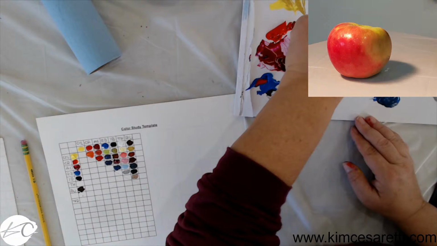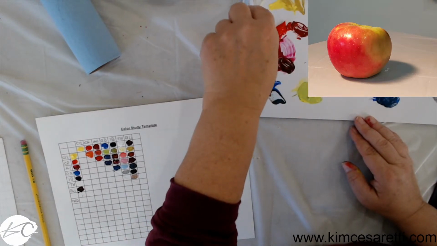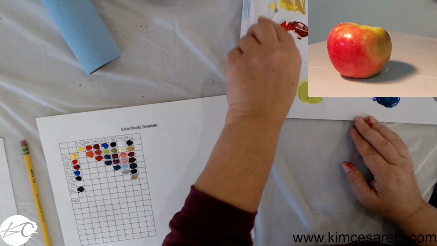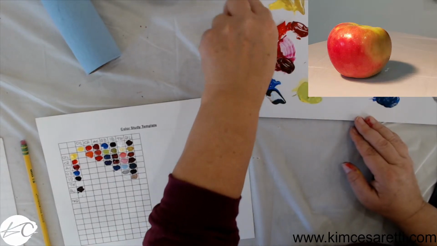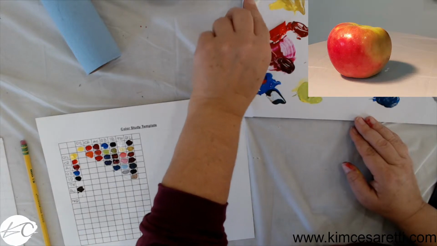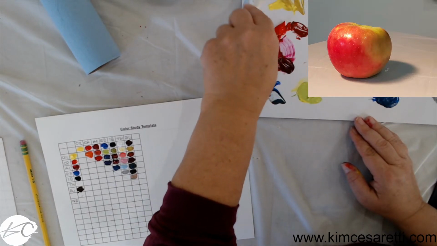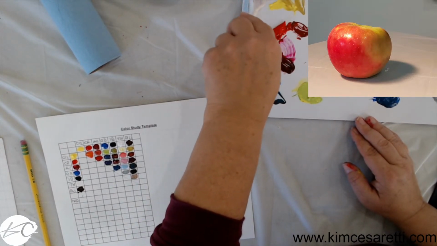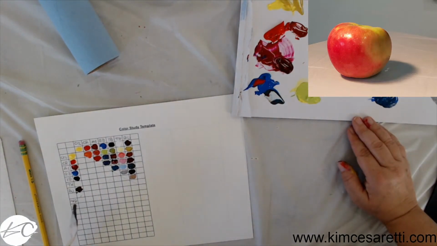More blue, more of the color. I need my mud pile. Muddy color. There.